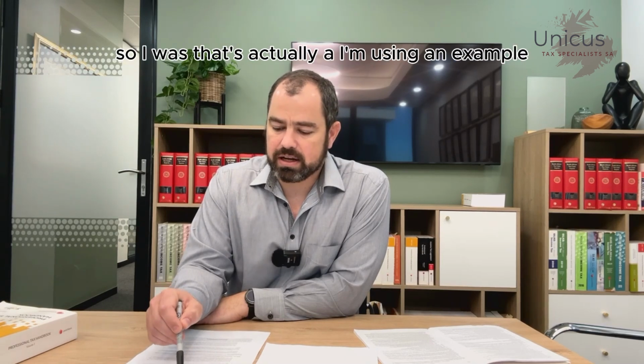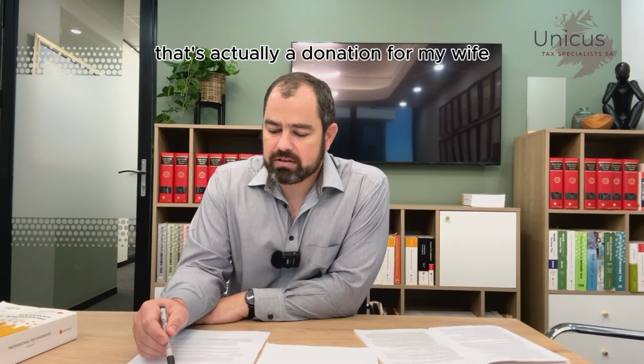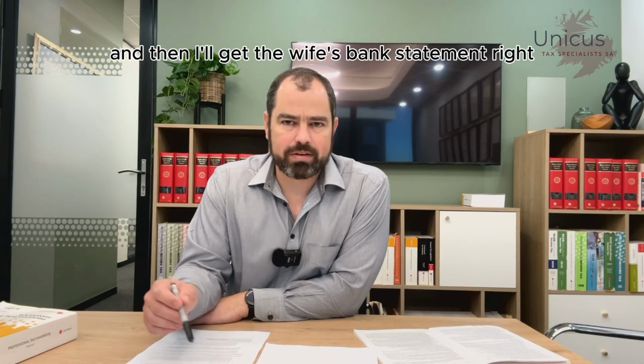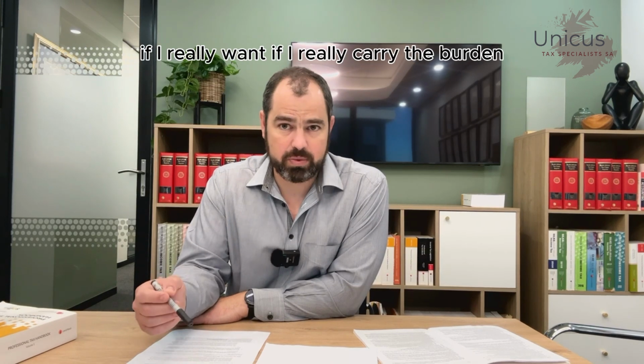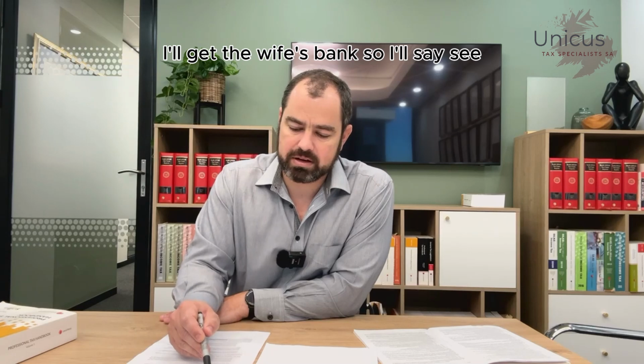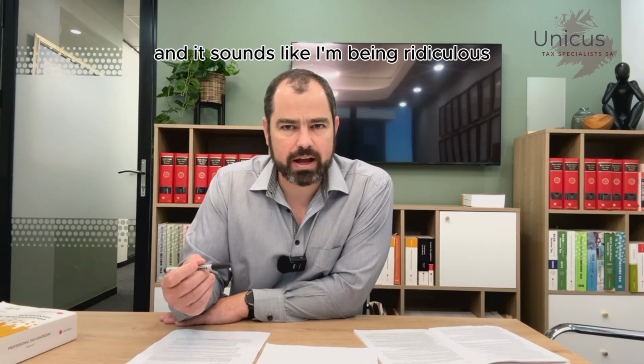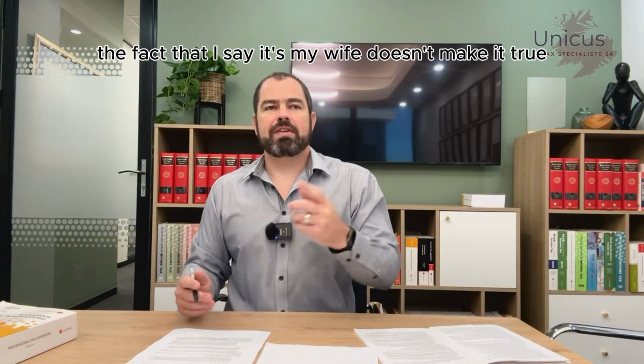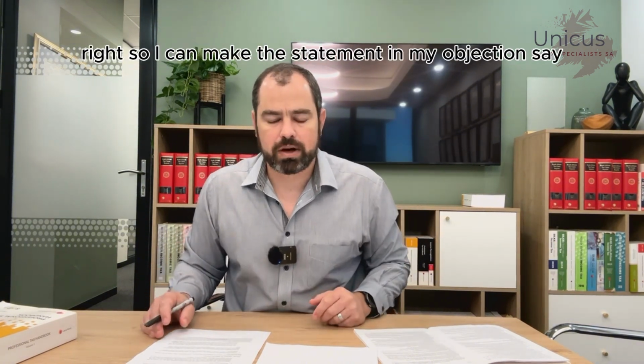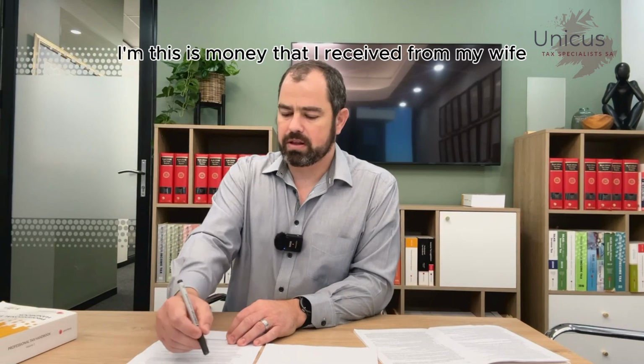SARS says, and I'm using an example, that's actually a donation from my wife, and then I'll get the wife's bank statement, right? If I really carry the burden, I'll get the wife's bank statement, and say, see, there's the amount going from the wife, that is my wife, here's the marriage certificate. And it sounds like I'm being ridiculous, but remember, the fact that I say it's my wife doesn't make it true, right?